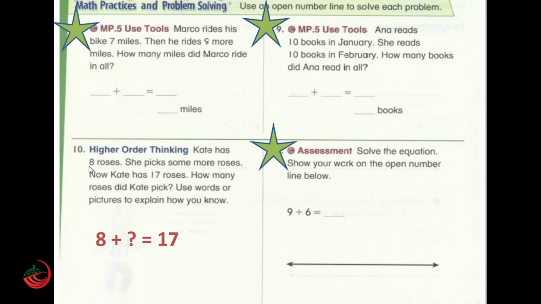So at first, she had how many? 8 roses. Let's count together. 1, 2, 3, 4, 5, 6, 7, 8. So she had how many? 8 roses. And now she has 17. So let's add some roses till we know.